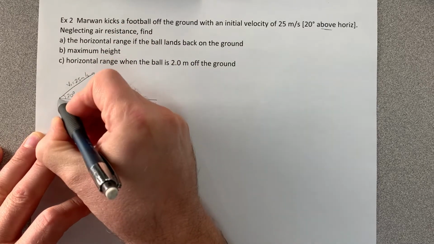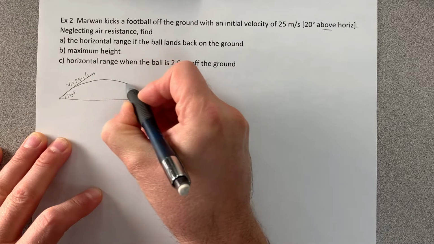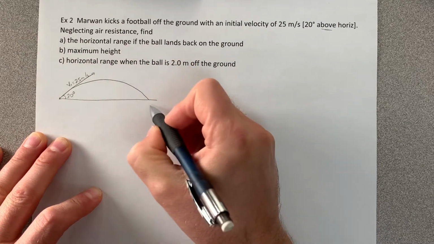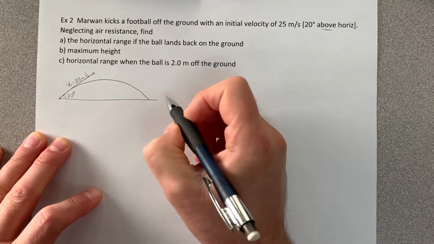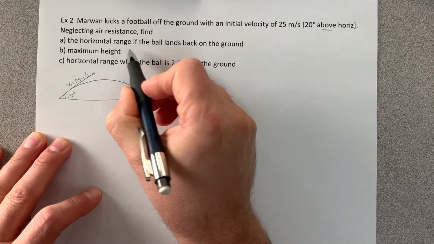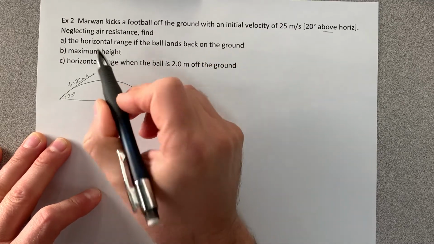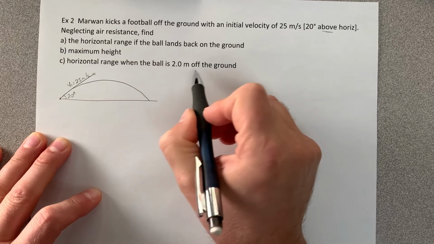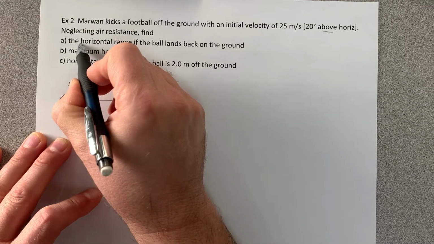It's not going to go in a straight line. Because of gravity, it's going to do something like this. It's going to bend and come back down to the ground and land over here. What we're asked to find out is the horizontal range of the ball, as well as the maximum height and the horizontal range when it's 2 meters off the ground. Let's just worry about A for now.